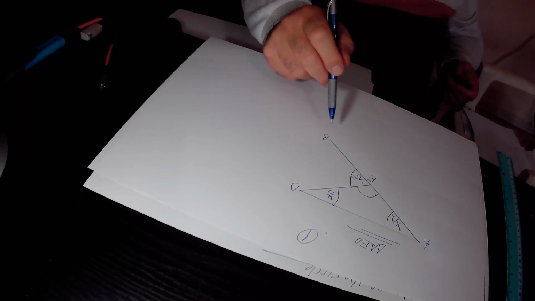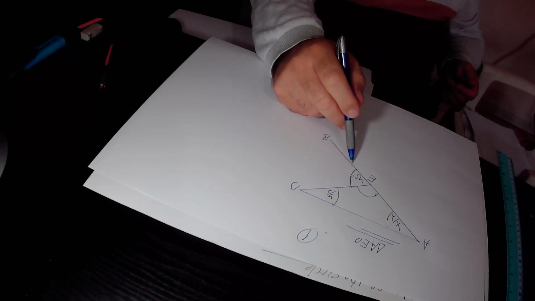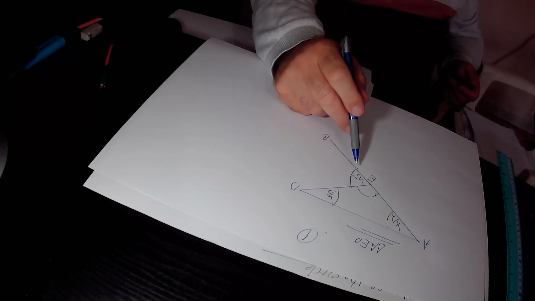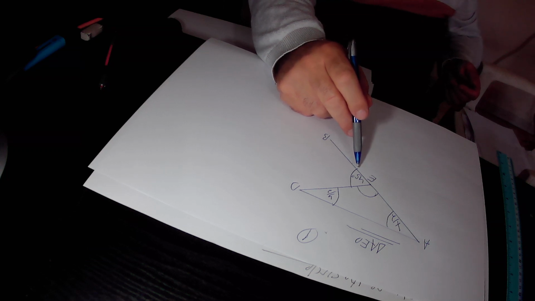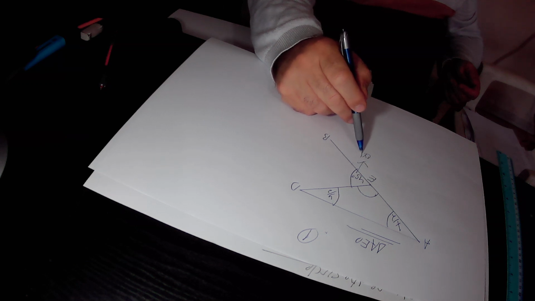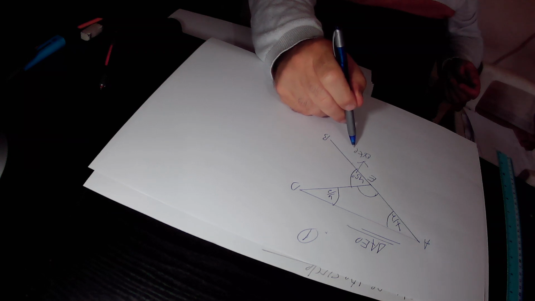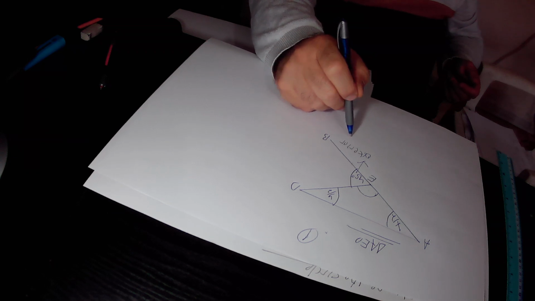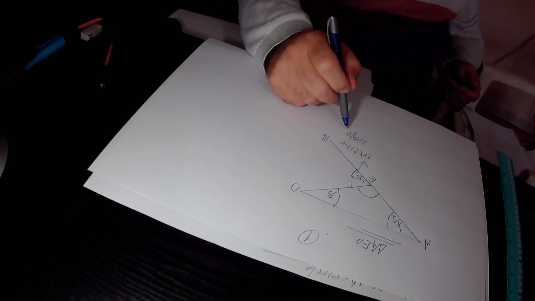While this angle, angle BED, which equals 45 degrees, is defined as an exterior angle. Why? Because it is located outside triangle AED. This is the exterior angle in relation to triangle AED.